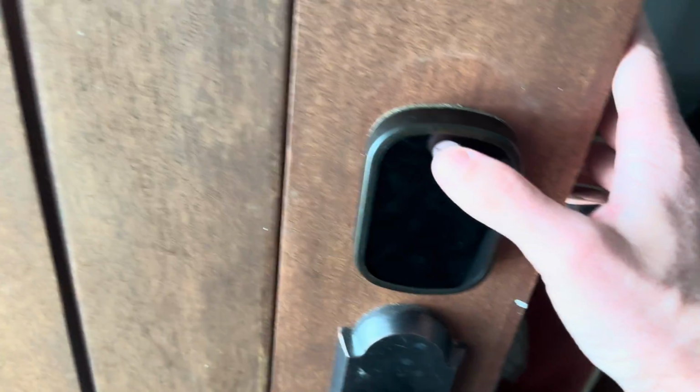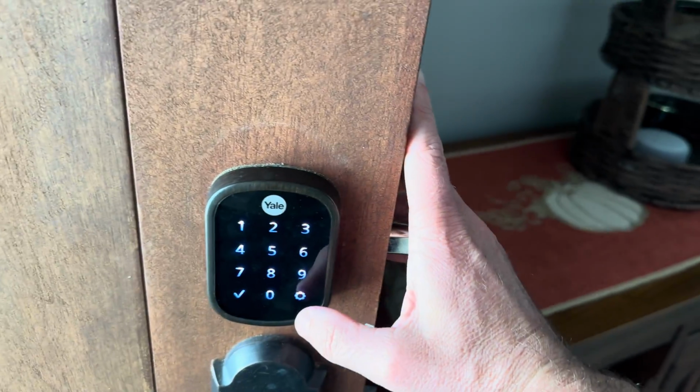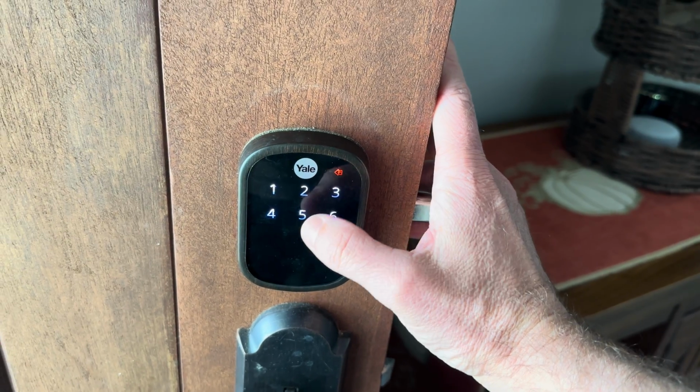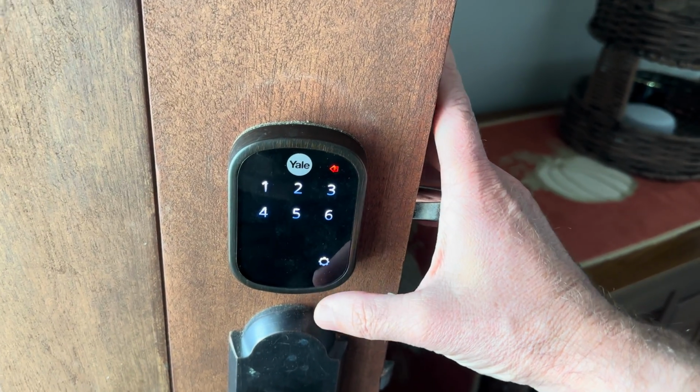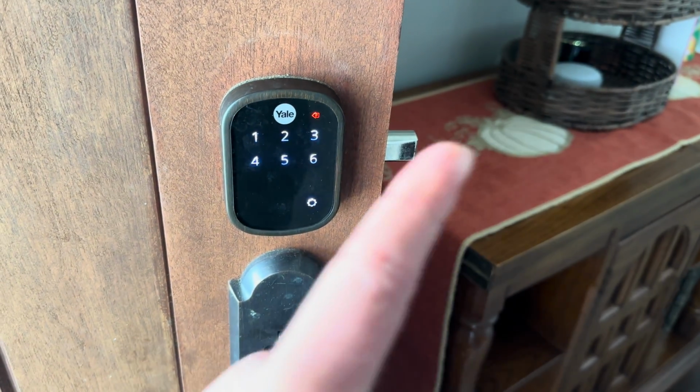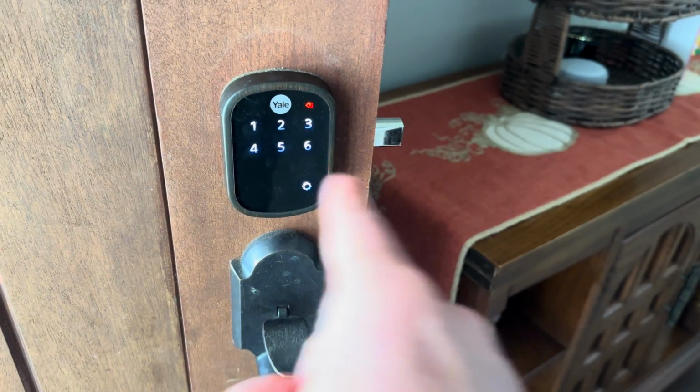But you hit the Yale button, you type in your code, hopefully you hear it, and then hit the button. Then it puts you in this mode. Now you can change your code and just follow the prompts. I hope you don't need to know how to do that. In fact, my video up here will tell you how to go through this.